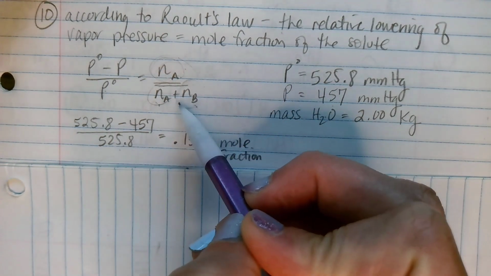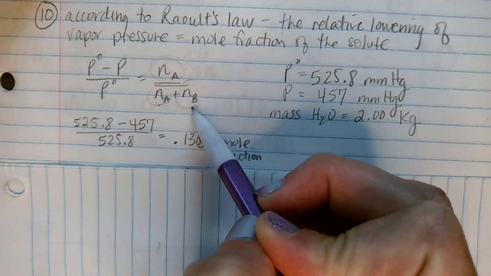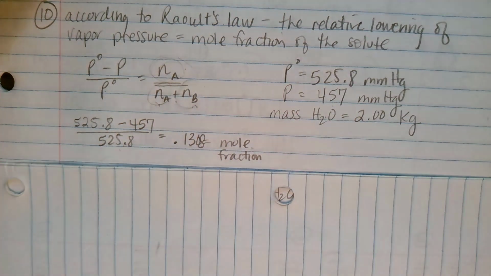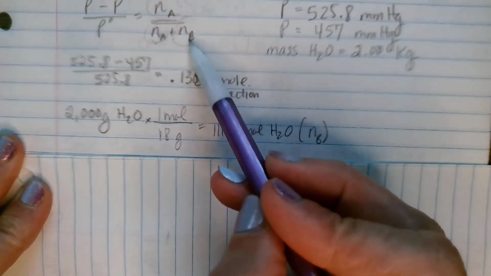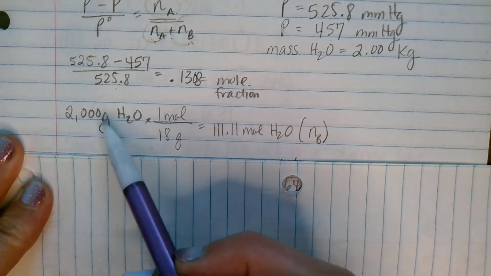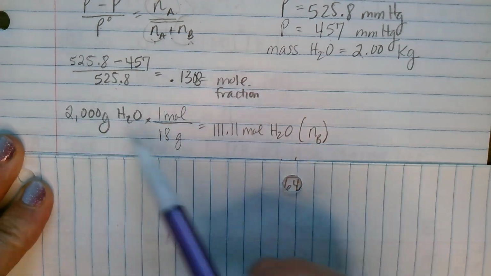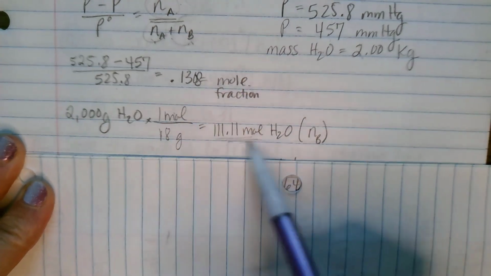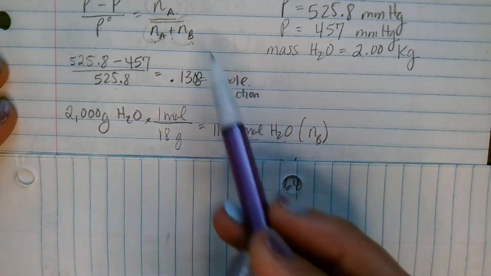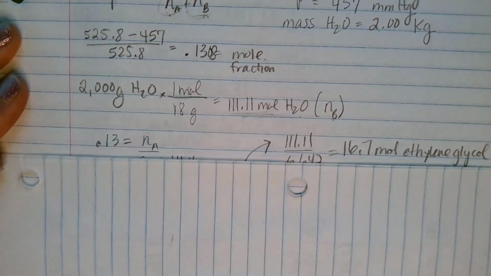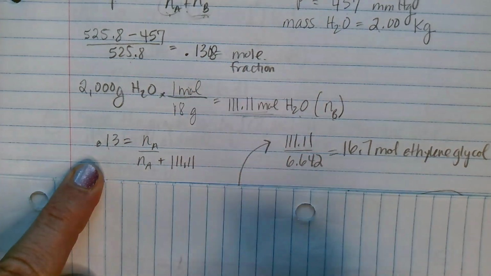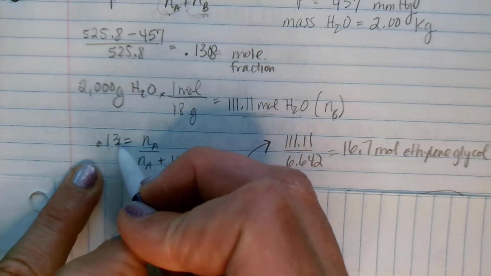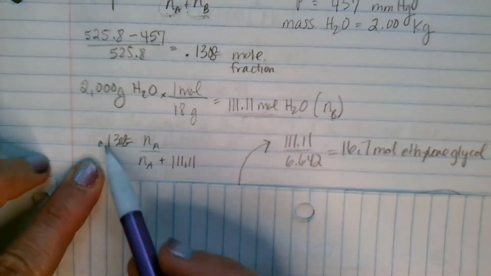So that's the moles of solute plus the moles of the solution. Okay, so I can find out what this is going from grams. Well, 2 kilograms is 2,000 grams, grams to moles. So I know how many moles of water, which is mole B. I'm going to set it up just like I did before. There's my mole fraction, 0.1308. I should have put that in there.